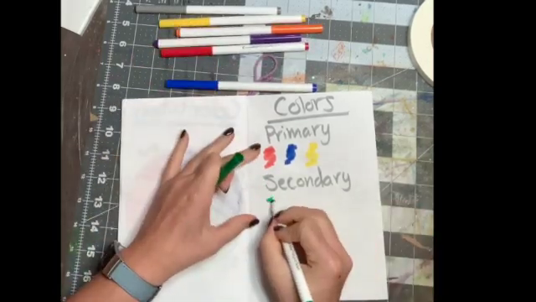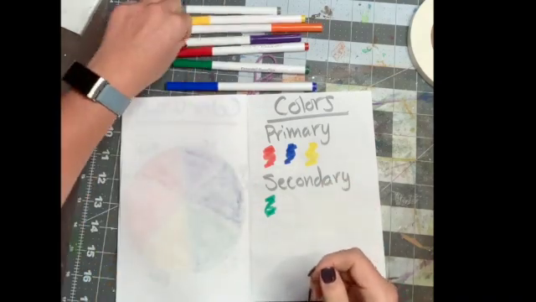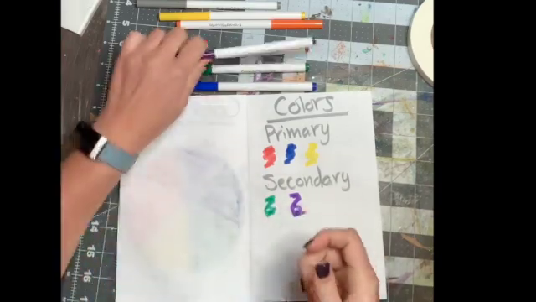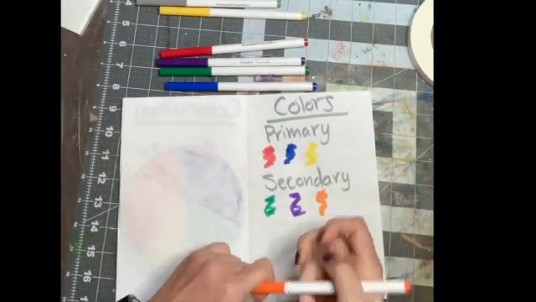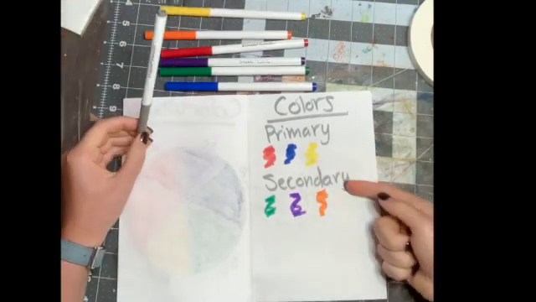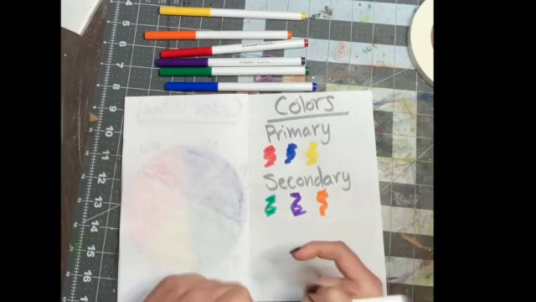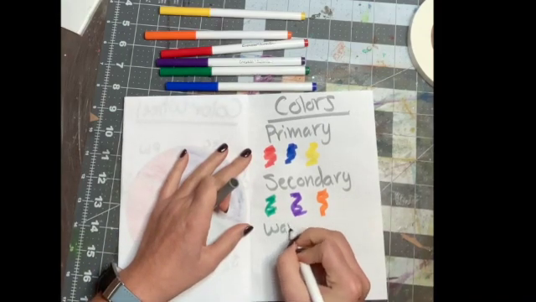And we're going to scribble down our 3 secondary colors. So we have green, we have purple, and we have orange. Now, we have primary and secondary. We have 2 other groups. Do y'all remember what those are? It's our warm and cool colors. So I'm going to write the word warm here.